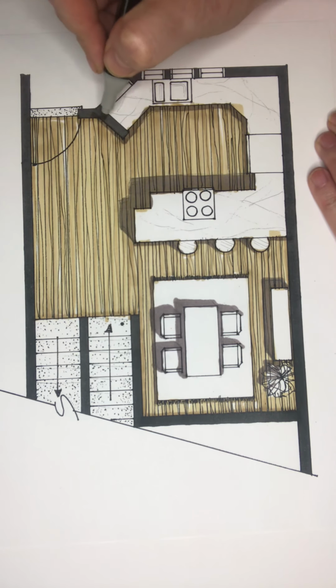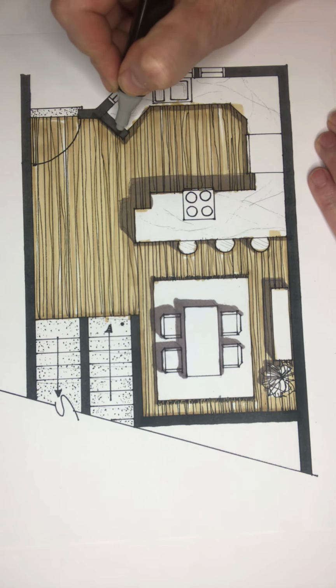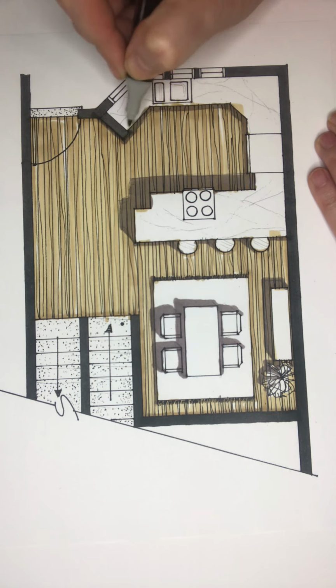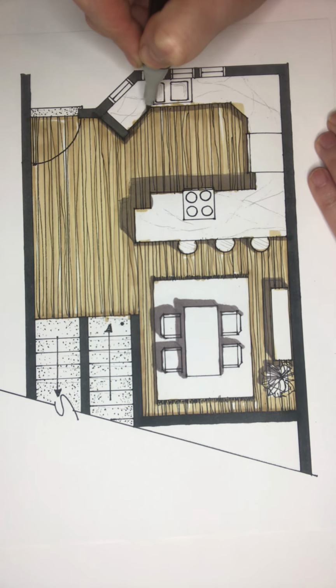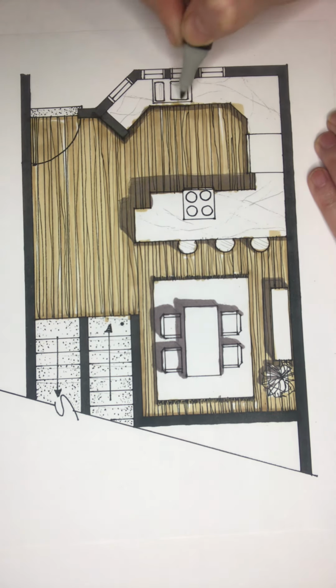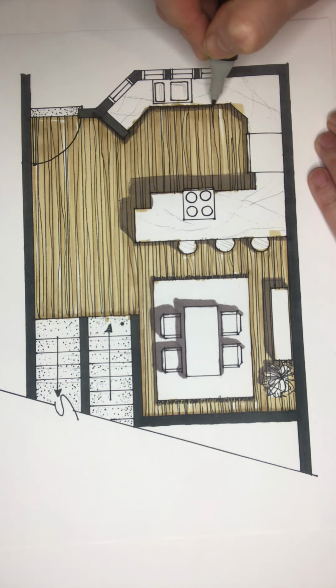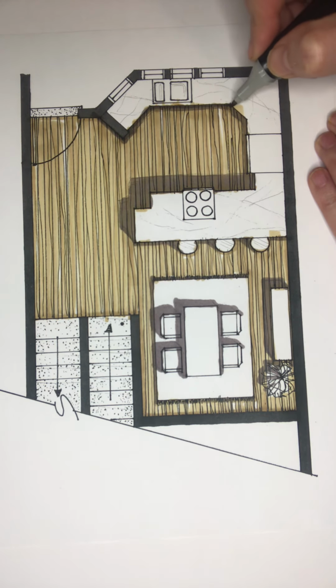However, I'm literally just going to go over the edge again, because often at the very edge the line of shading is darker than the longer shadows that are thrown out.